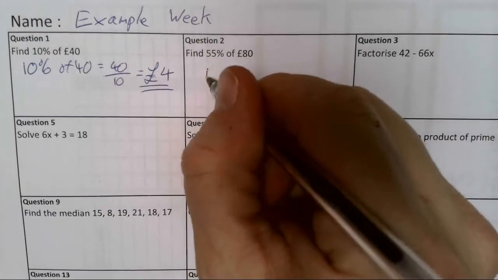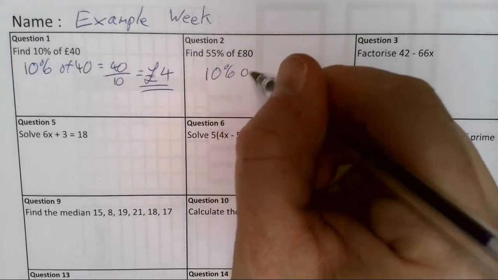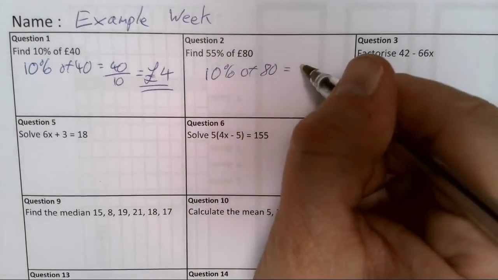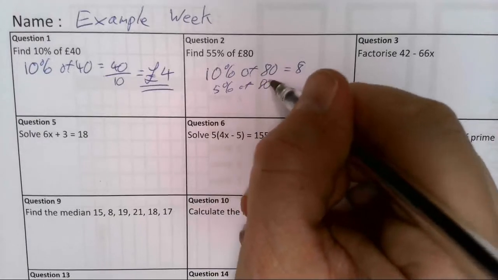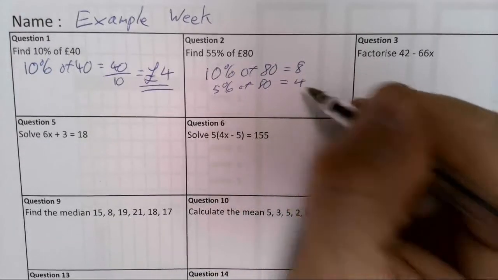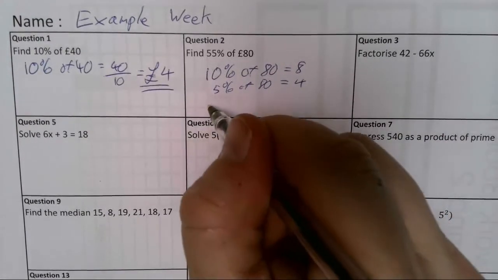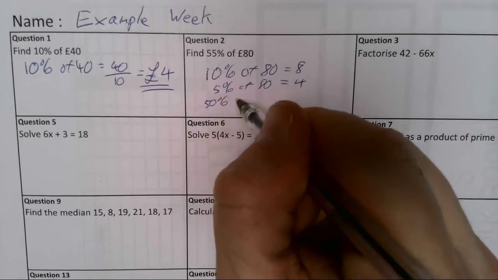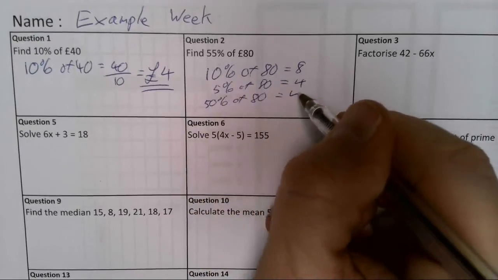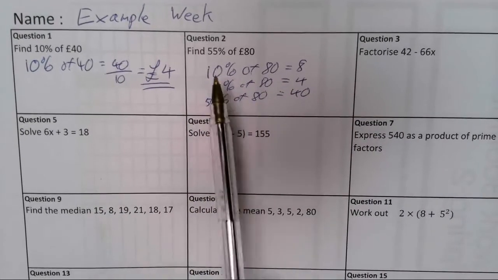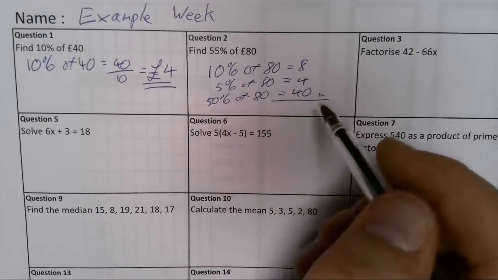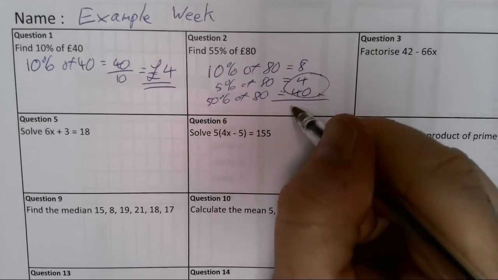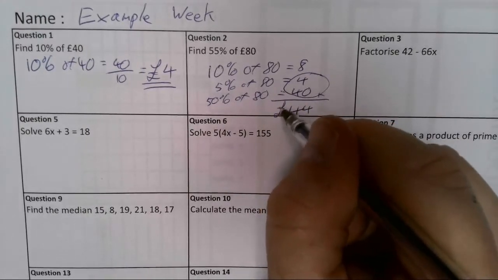Question 2. If I find 10% of 80, that's going to be £8. If I find 5% of 80, that's going to be £4. I could use 50% of 80, which is £40. Now, 55% is just going to be the 50% plus the 5%. So that's going to be these two added together, which is £44.